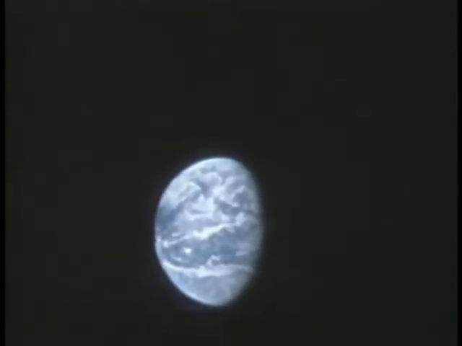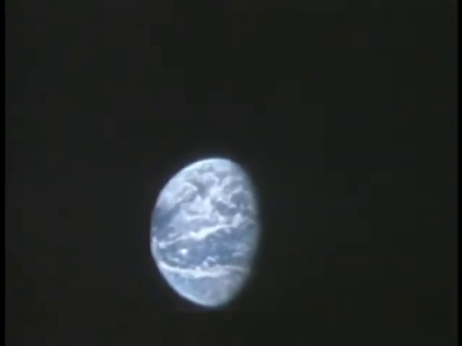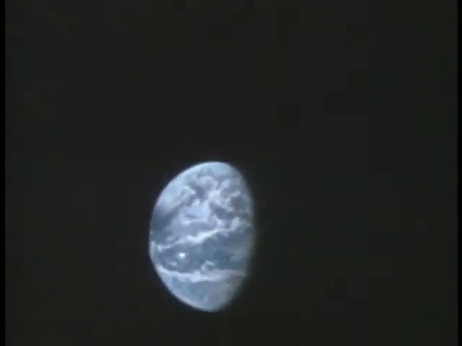Houston, the definition is pretty good on our monitor here. The color's not too varsity, at least on this set. Could you describe what you're looking at, over?